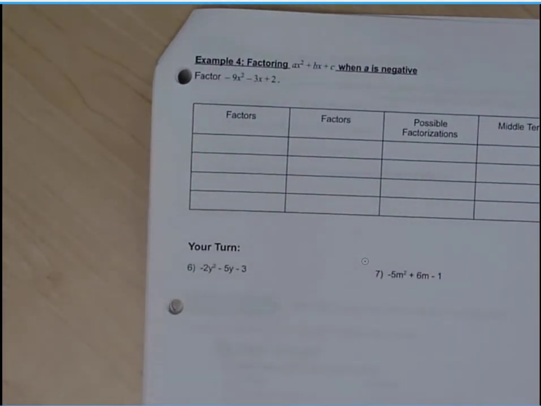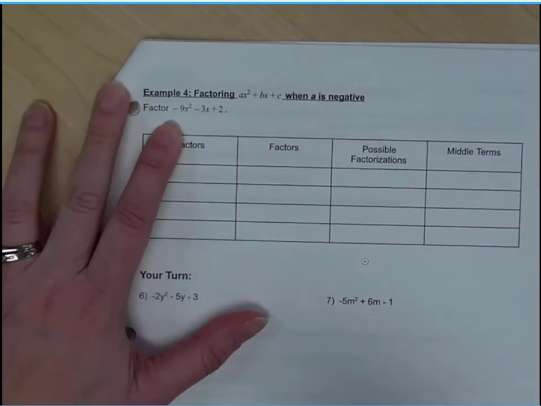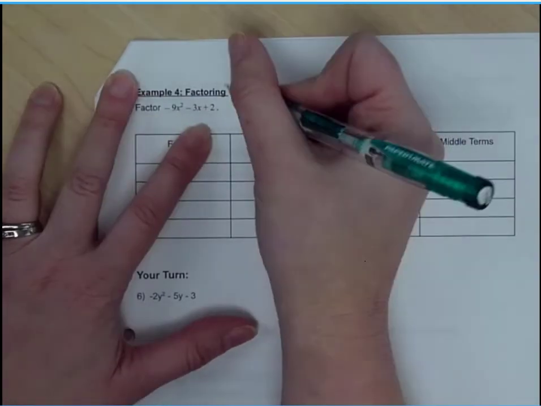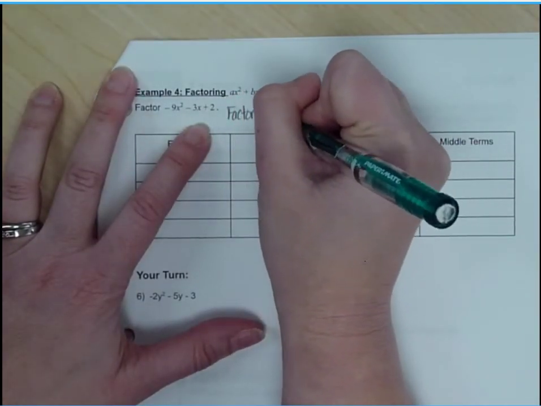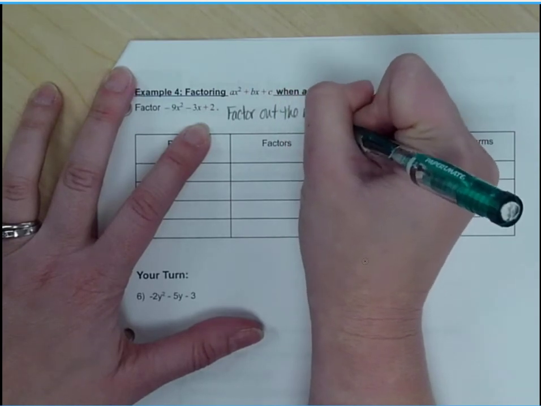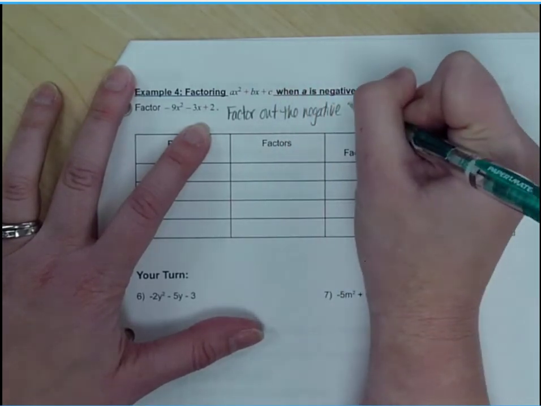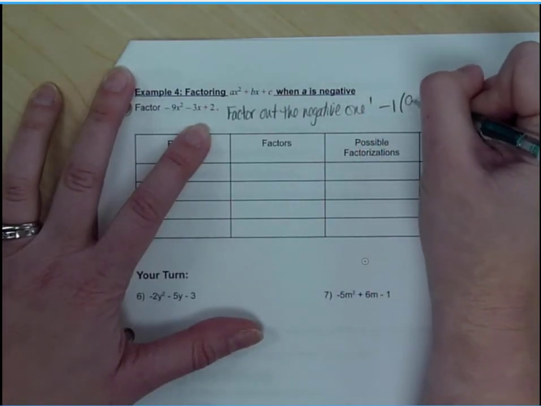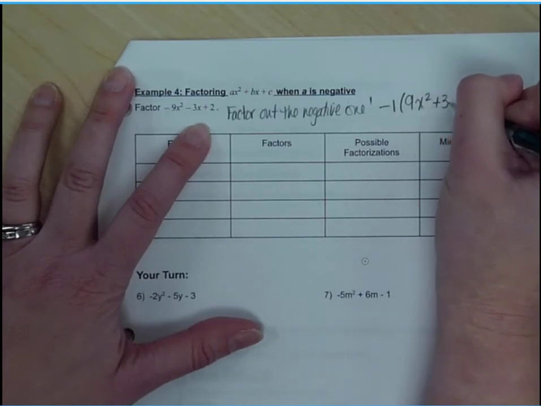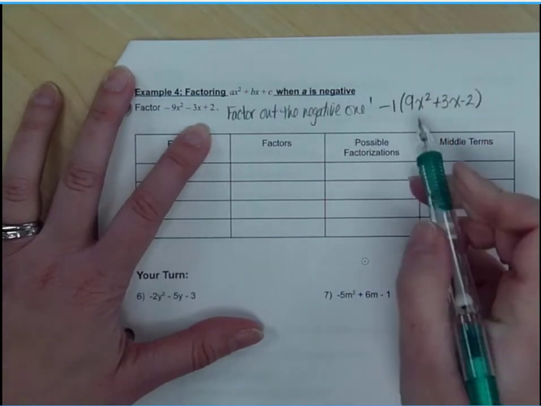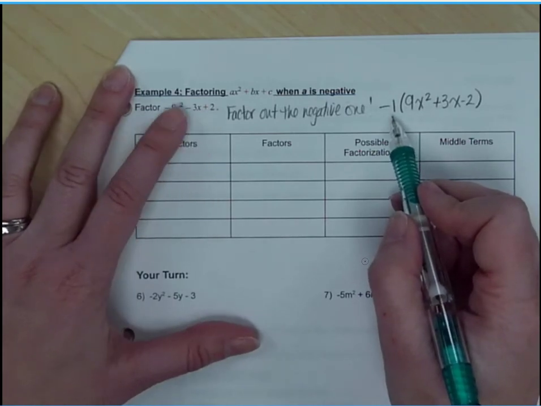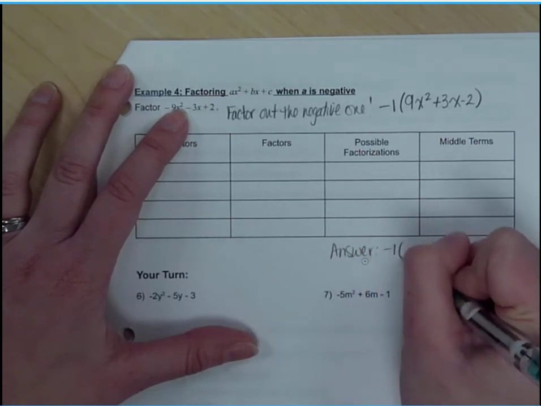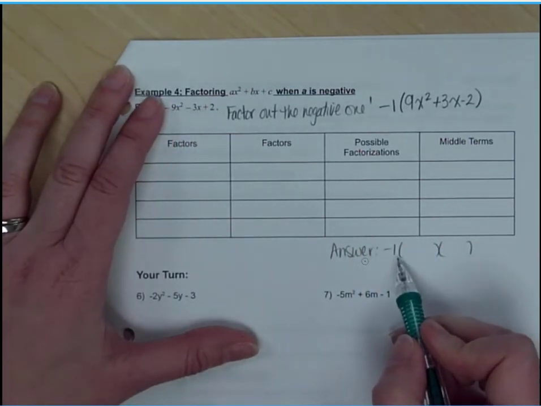Okay, now we have a negative number here. When we have a negative leading coefficient, we always want to factor out the -1. It's going to save us a lot of time when factoring. So now I factor out our -1. That leaves me with 9x squared plus 3x minus 2. But because we factored out that -1, my answer is going to look something like this. I can't forget that -1.